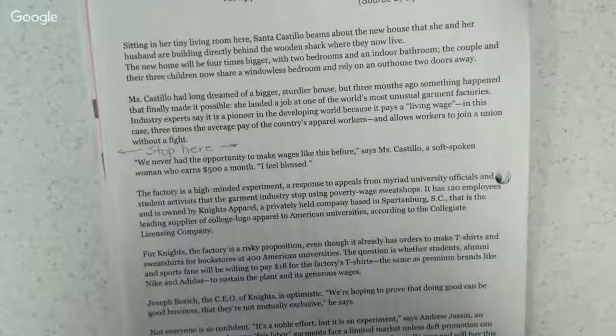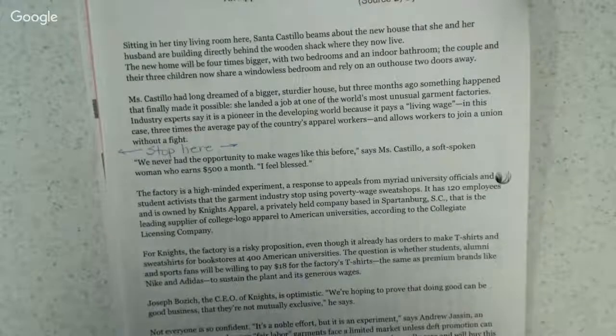Sitting in her tiny living room here, Santa Castillo beams about the new house that she and her husband are building directly behind the wooden shack where they now live. The new home will be 4 times bigger, with 2 bedrooms and an indoor bathroom. The couple and their 3 children now share a windowless bedroom and rely on an outhouse 2 doors away.